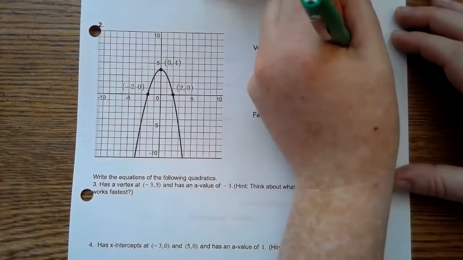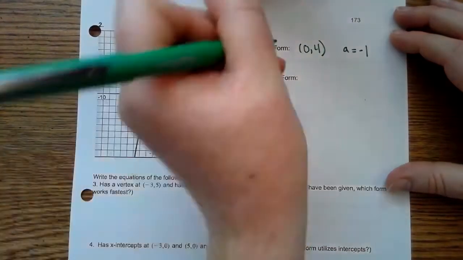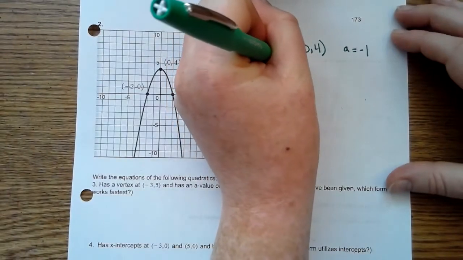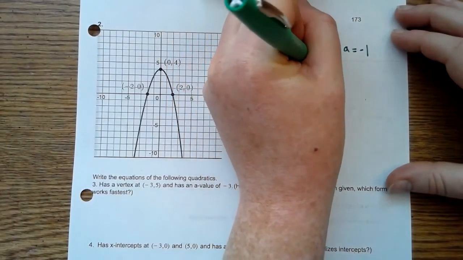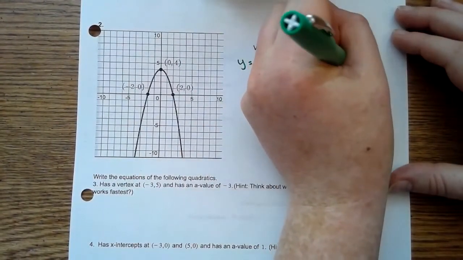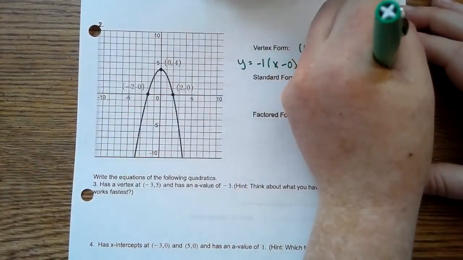And our a value is negative 1. I'm not going to mess this up, everyone. So far we have y equals negative 1, x minus 0 squared plus 4. Another way you can write that, which we learned in the last lesson, is y equals negative x squared plus 4.